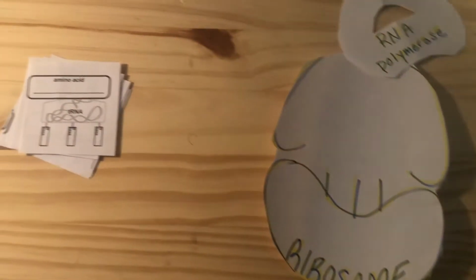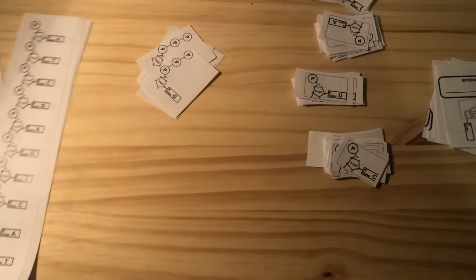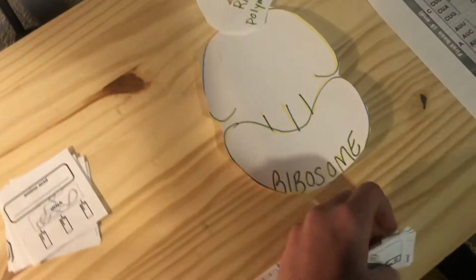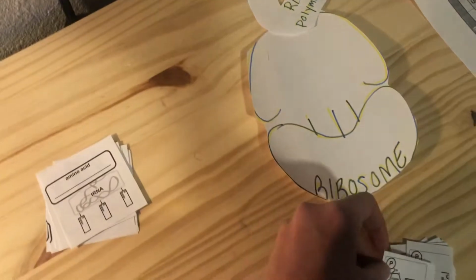Okay, so what we're going to do is we're going to be modeling transcription and translation. So remember that the first step for transcription is that you want to have your DNA unzipped. And we're going to model that by lining up our DNA strands that we cut out.